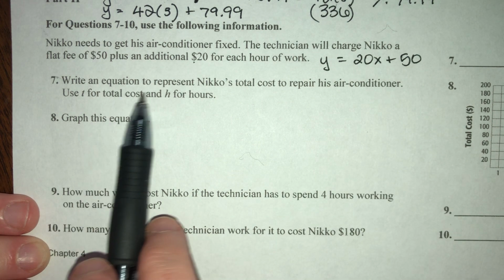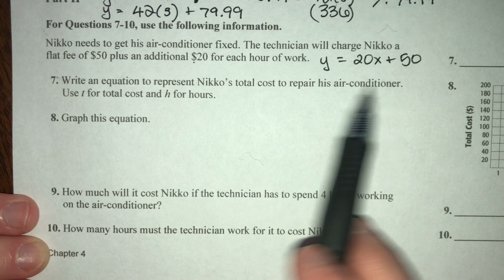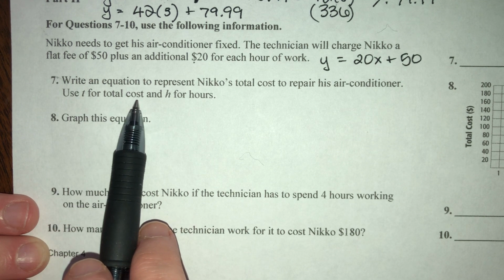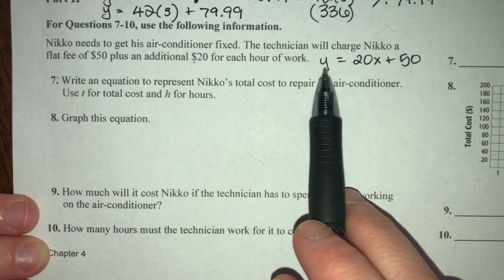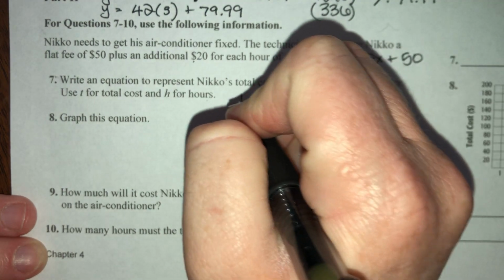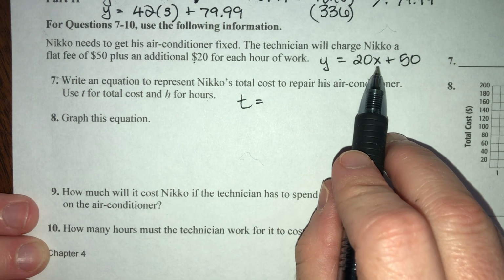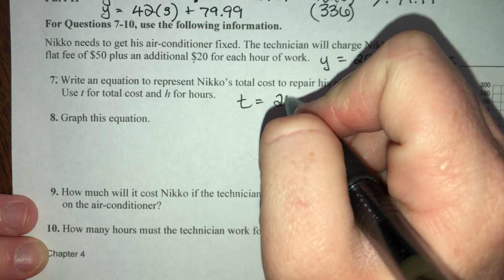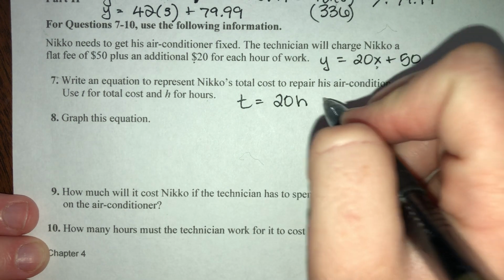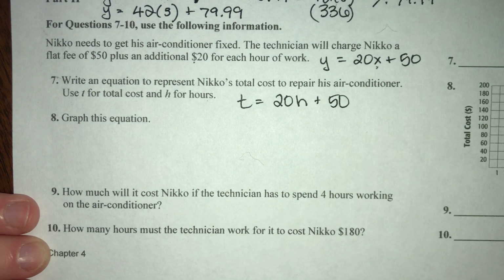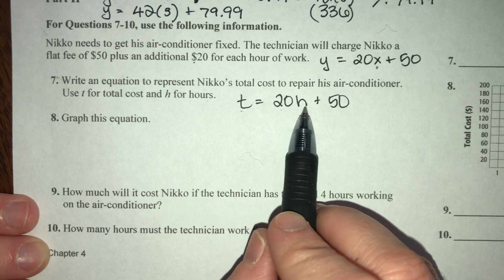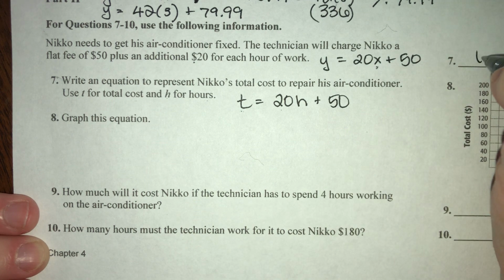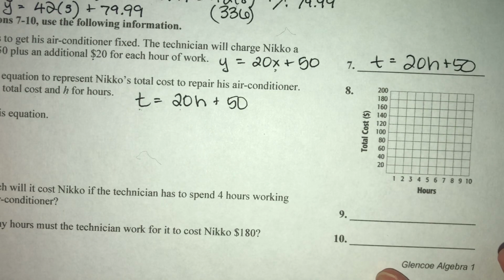So number 7 says write an equation to represent the total cost to repair his air conditioner. Use T for the total cost and H for the hours. So here's our equation. Y represents the total cost, so we're going to change that to a T. And then X represents the number of hours. So it's $20 per hour plus a $50 flat rate. So here's our equation. Total cost equals $20 per hour times the number of hours they work plus $50. T equals 20H plus 50. Make sure you write that in your answer key.